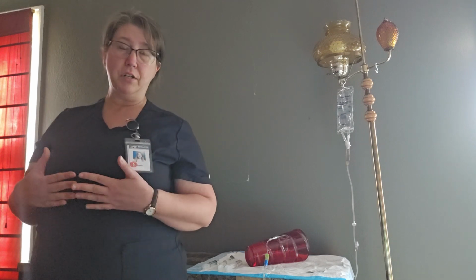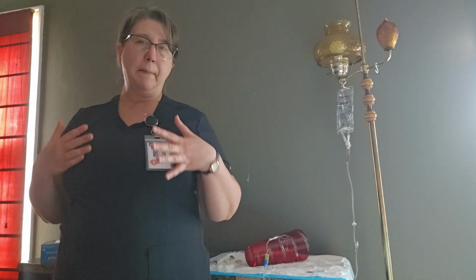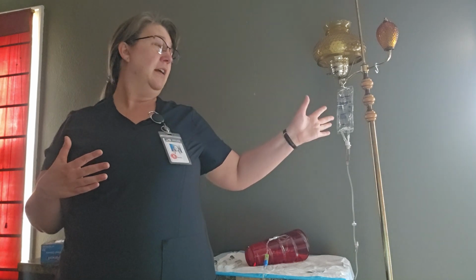First, I'm going to verify that order. I'm going to verify that the patient is getting that specific medication, and I'm going to make sure that it's the correct dosage and everything is appropriate. I'm going to know if there are any adverse reactions or any complications with that medication, which goes back to our 11 rights.